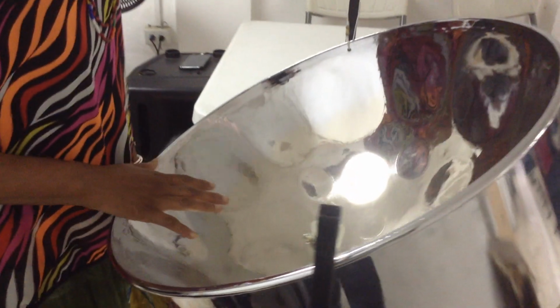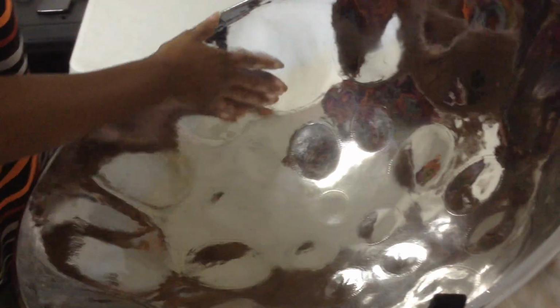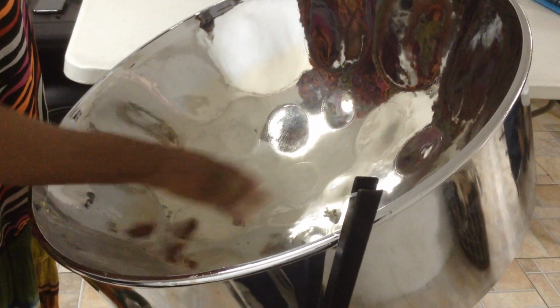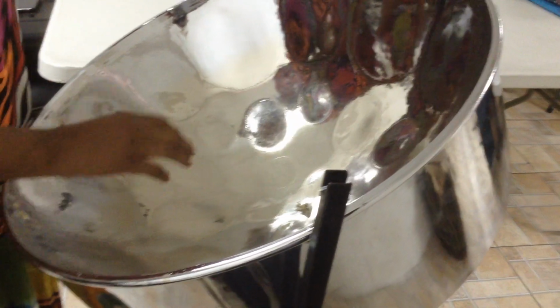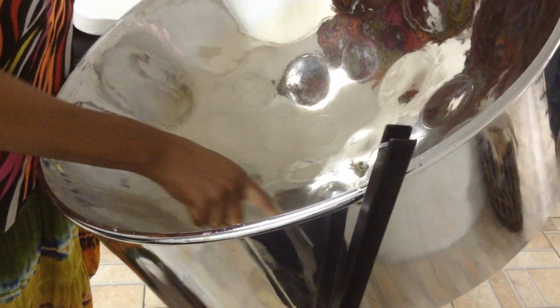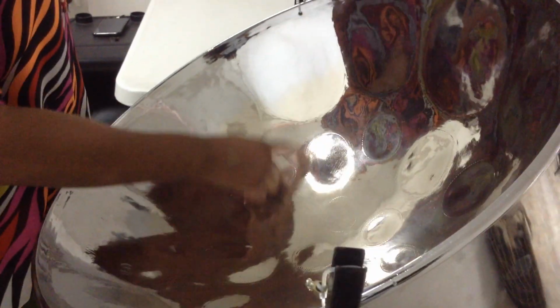Now with your notes, you will notice that your low C, your low C sharp, your low D, and your low E flat, all these are bigger notes in comparison to the middle C sharp. But when you look at D, D is like a penny egg. E flat is also a penny egg.